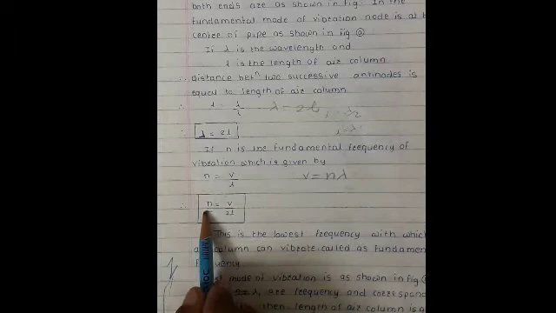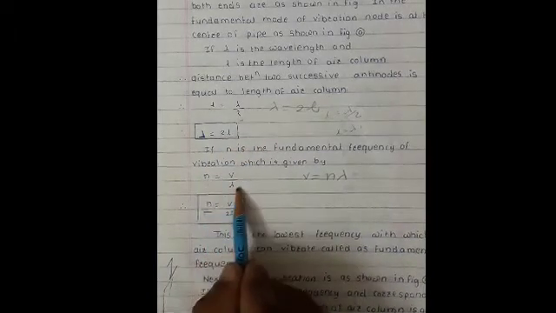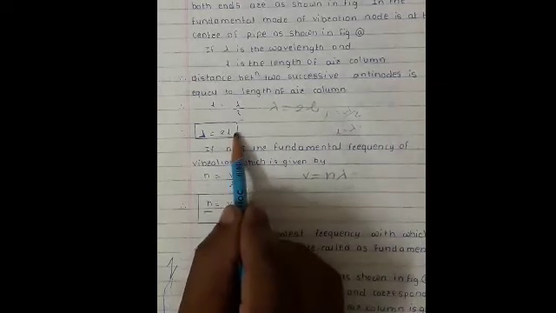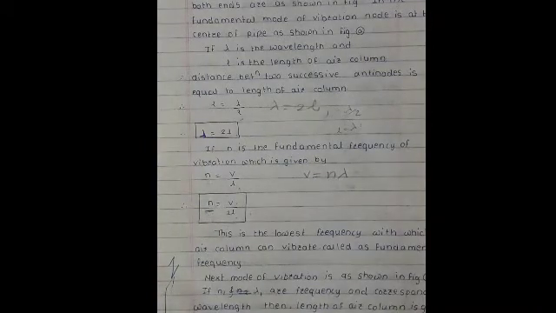In this pipe open at both ends, the fundamental frequency is n is equal to v upon twice L, because the length of air column is lambda by 2, therefore lambda is equal to twice L, and the frequency n is equal to v upon lambda. Substituting, n is equal to v upon twice L, the lowest frequency with which the air column can vibrate, known as the fundamental frequency.